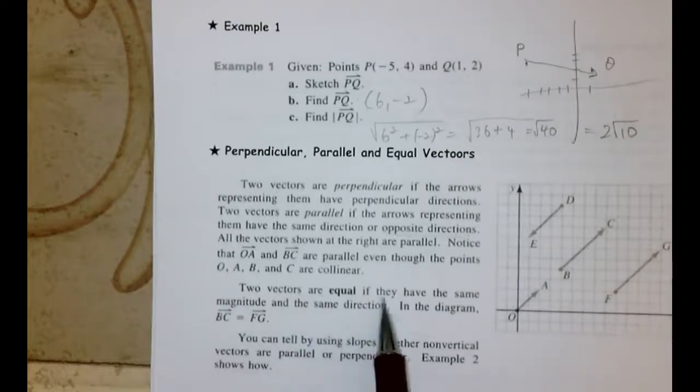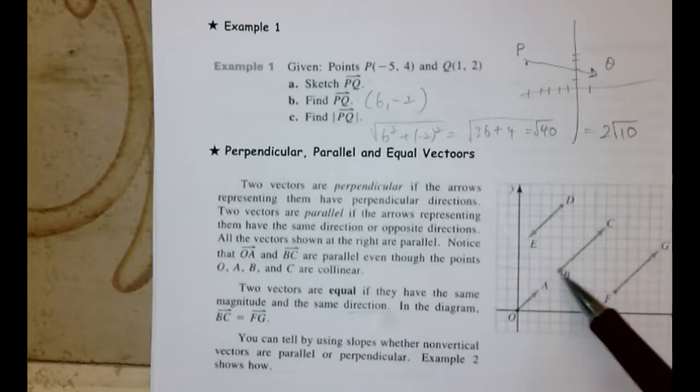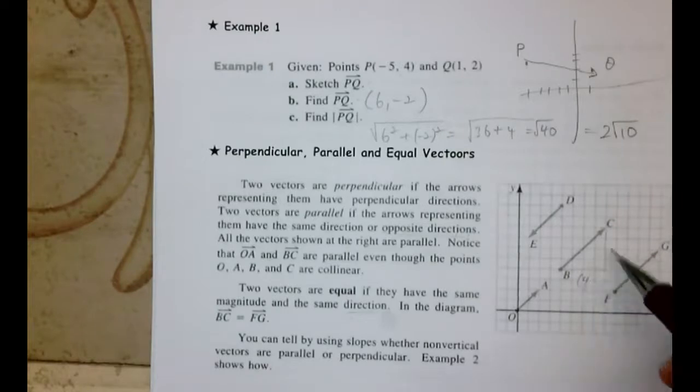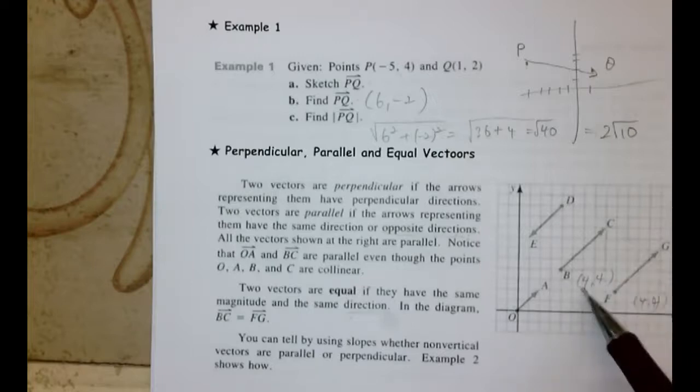Two vectors are equal if they have the same magnitude and same direction. So the direction is kind of like a slope, okay? So in the diagram, BC and FG are equal vectors, because they have the same move, right? 1, 2, 3, 4. This is 4, and then 1, 2, 3, 4. And this one is 1, 2, 3, 4, and 1, 2, 3, 4, right? And obviously if these are the same, then this is gonna have the same length. So these are equal vectors.